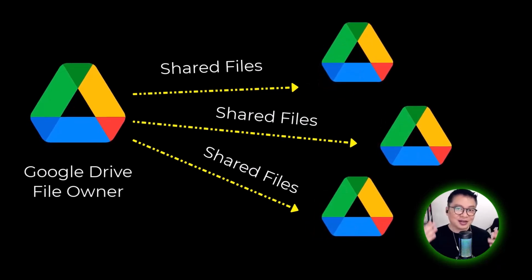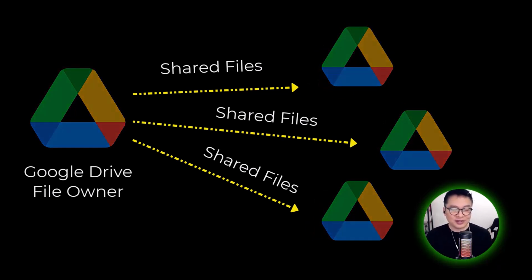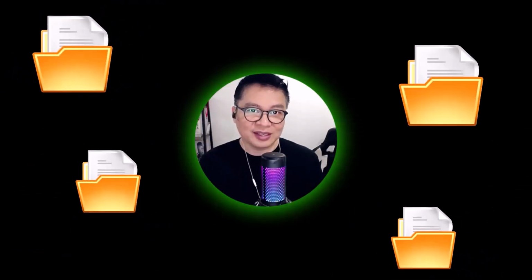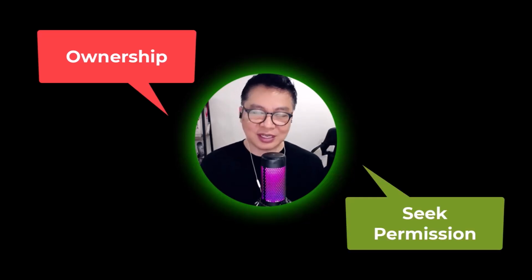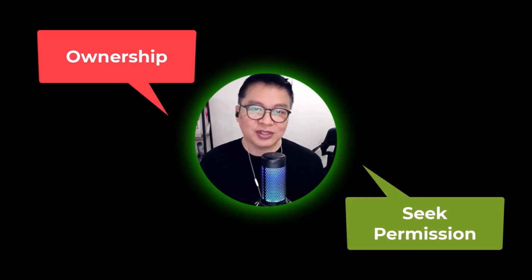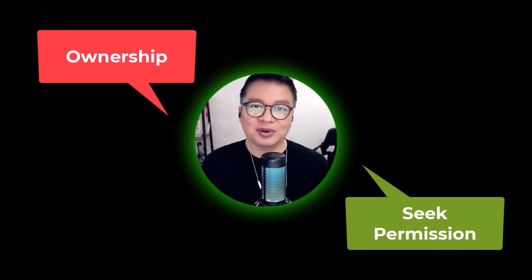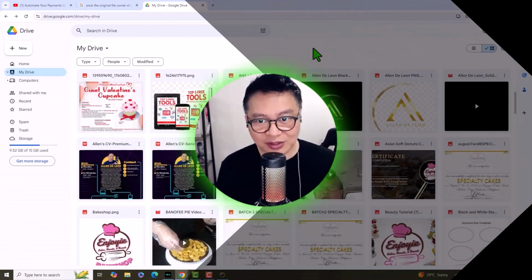So, kung hindi ikaw yung owner, then biglang magugulat ka na lang, mawawala yung file na yon dun sa Google Drive mo. So, you have to obtain ownership. You have to seek permission to the original owner na magkaroon ka ng sarili mong ownership sa file na yon. So, how do we do it?